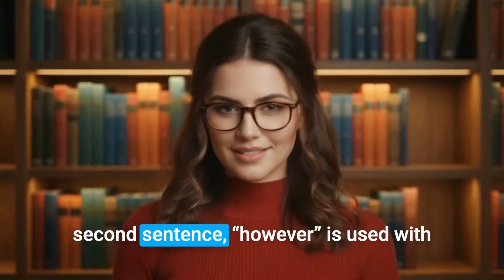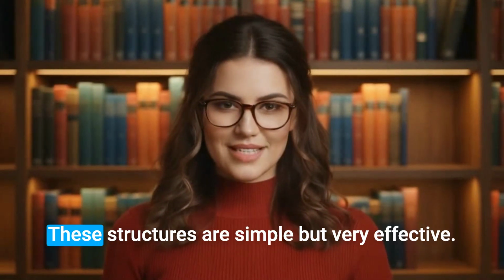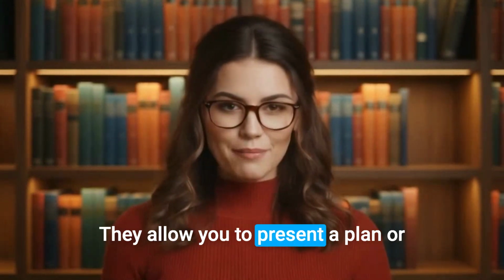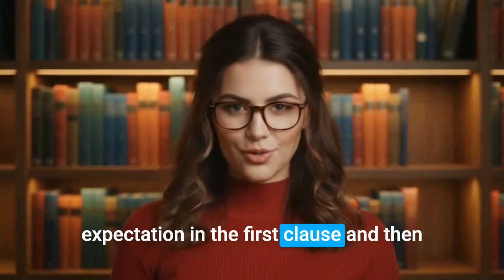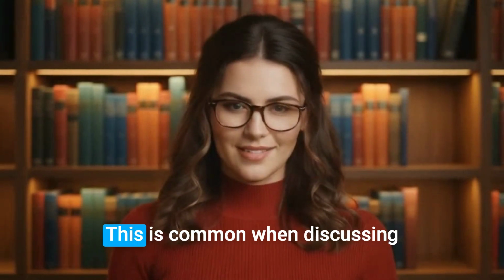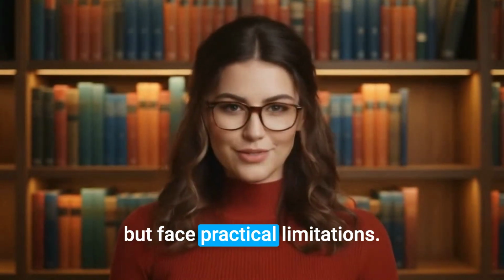In the second sentence, however is used with a semicolon before and a comma after. These structures are simple but very effective. They allow you to present a plan or expectation in the first clause, and then show an obstacle or contrast in the second. This is common when discussing policies that sound good in theory but face practical limitations.